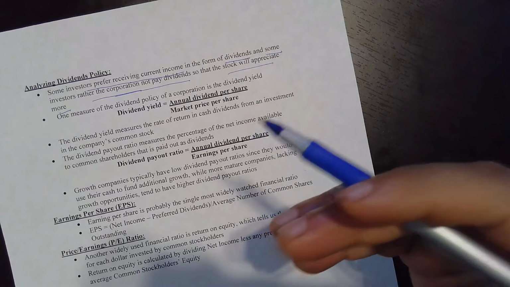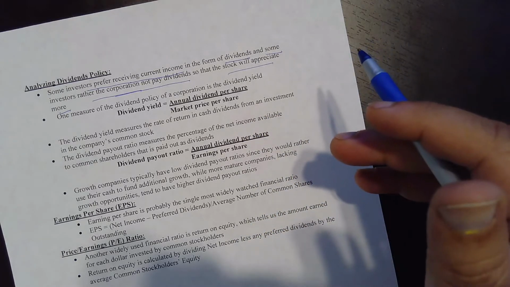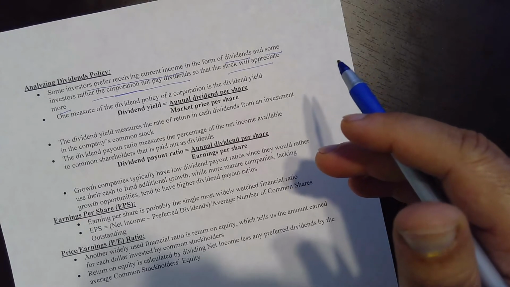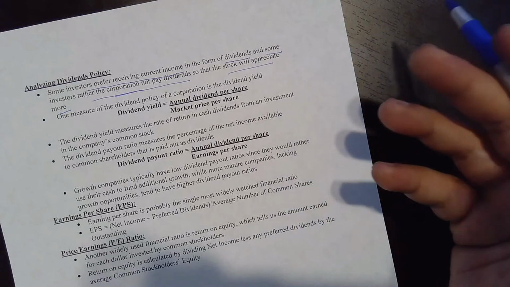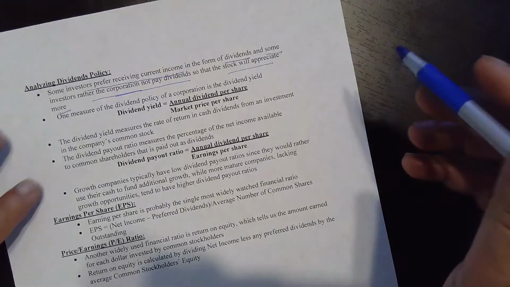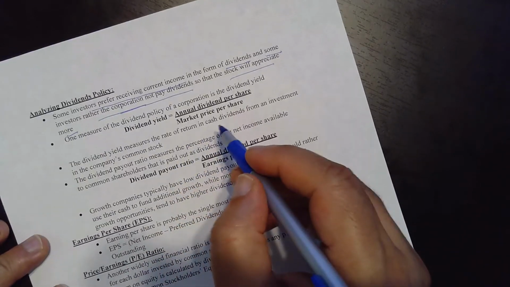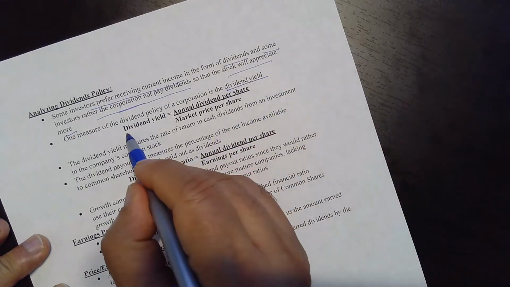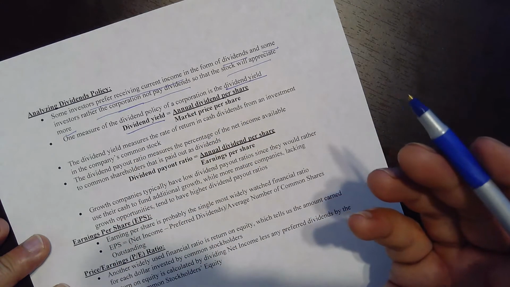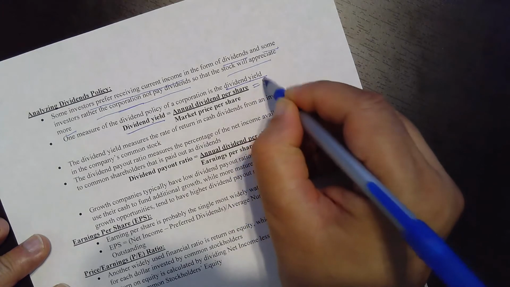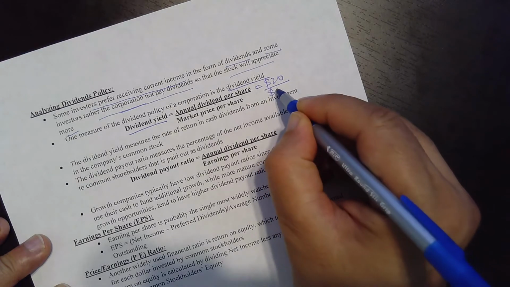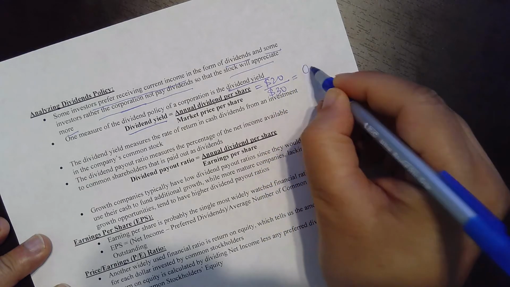There are certain industries that are highly regulated and very mature, such as utilities companies. Utilities companies pay dividends on a quarterly basis. One measure of dividend policy is the dividend yield. So how do we calculate the dividend yield? We take the annual dividend per share. Say for example they gave you $20 per share, and the market price, the price at which the share is selling, is suppose $30. So you get basically 0.66.